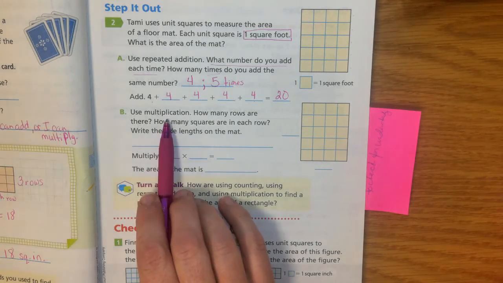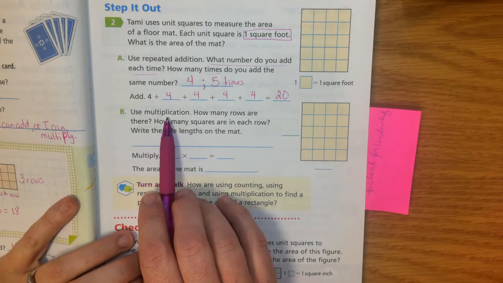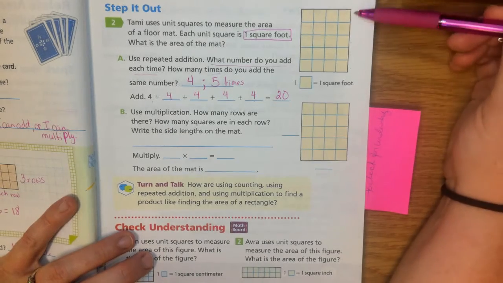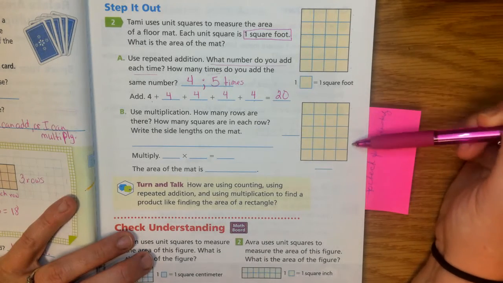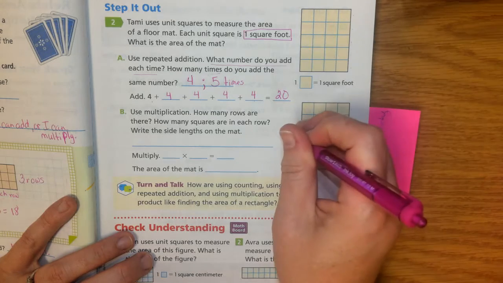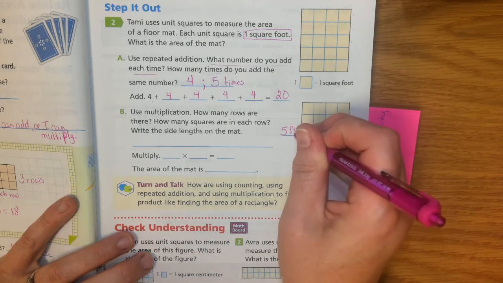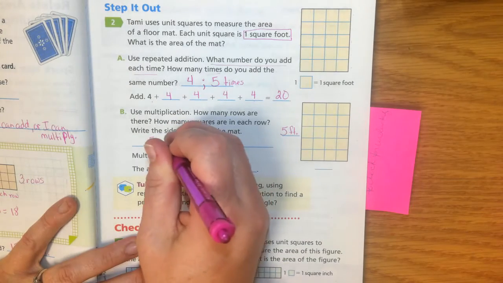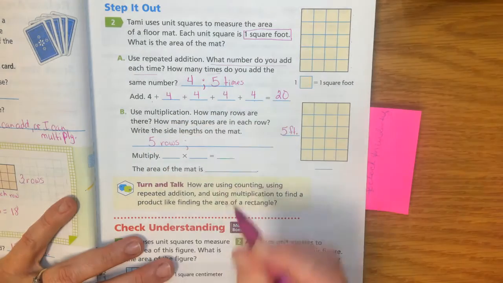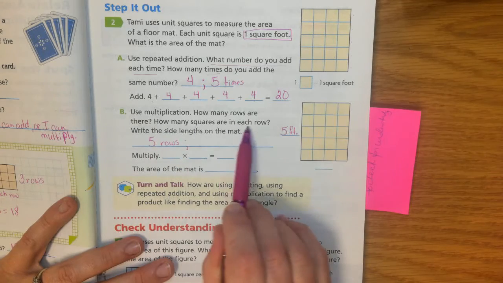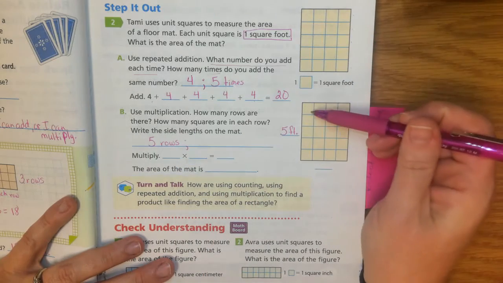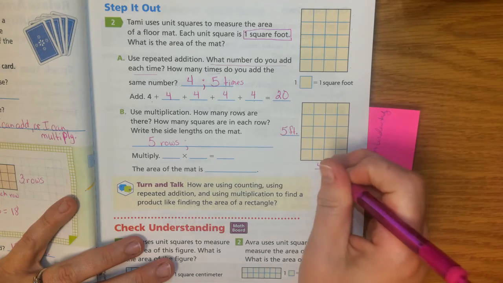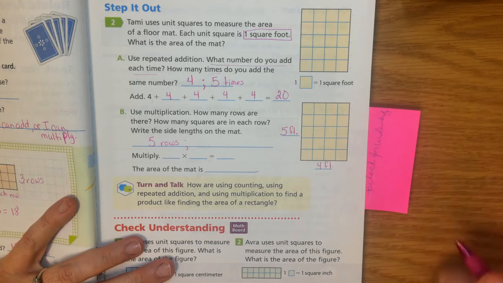Now, how could I show the same problem with multiplication? So the first question, how many rows are there? Well, we just figured that out, right? How many rows? 1, 2, 3, 4, 5. There are 5 rows. How many squares are in each row? We already figured that out up here too, right? 1, 2, 3, 4. There are 4 squares in each row.